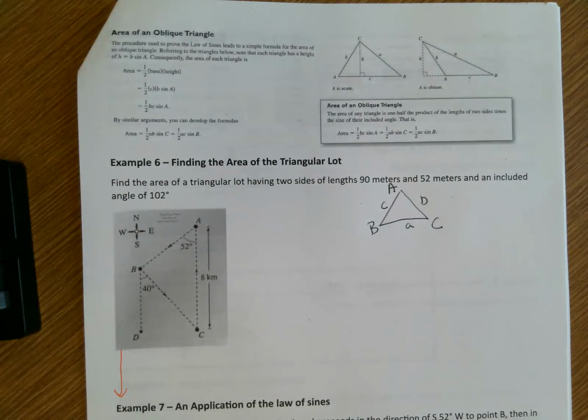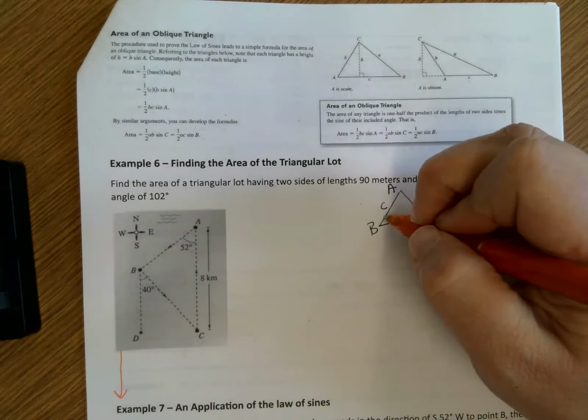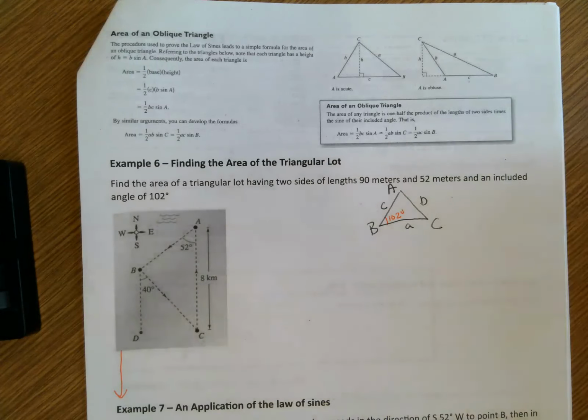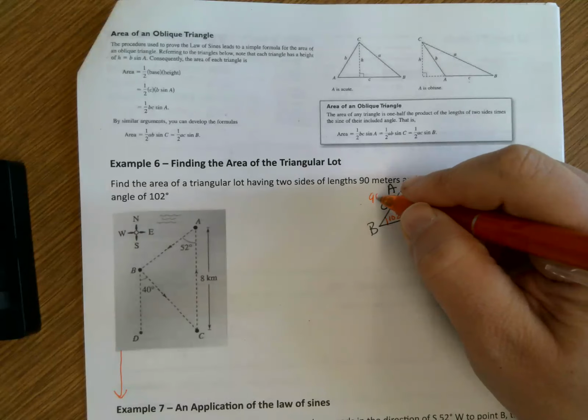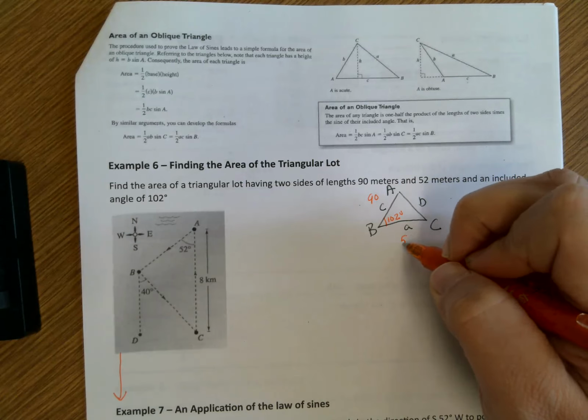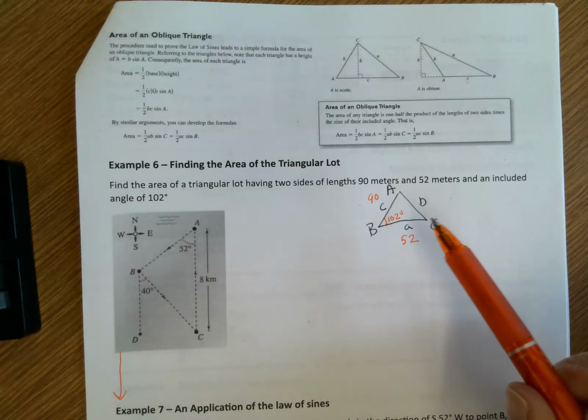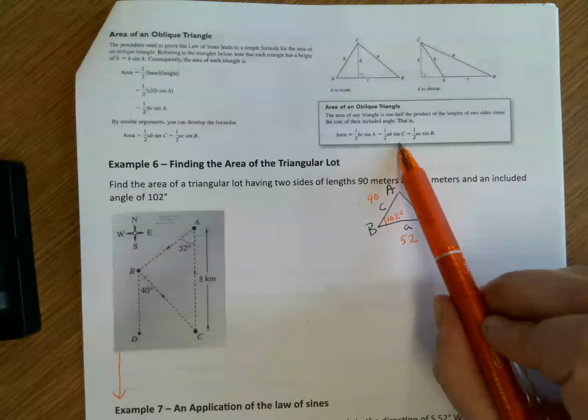So it's saying the included angle. So it doesn't really matter which ones you're doing here. So let's say this is my included angle B. That means one of these lengths is 90 and one of these lengths is 52. So this is how the picture would look. Again, it doesn't matter where I put the angle because there's 3 different ways to do this.